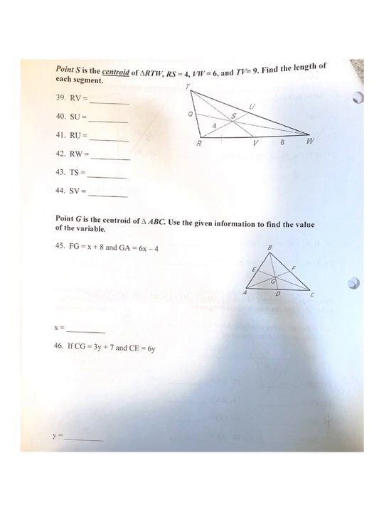So we have RS is 4, we have VW is 6, and we have TV, that's the entire length of TV, is 9. What you need to know is that the centroid splits a median, this is a median, into a 2-to-1 ratio. You should write that down somewhere.